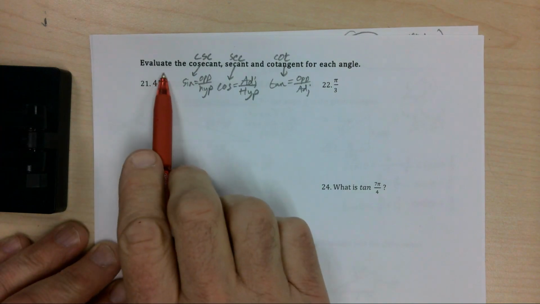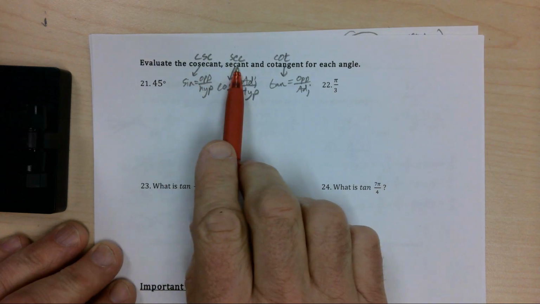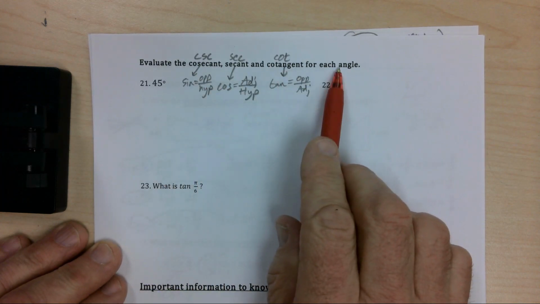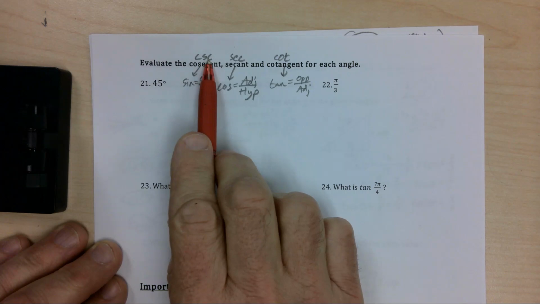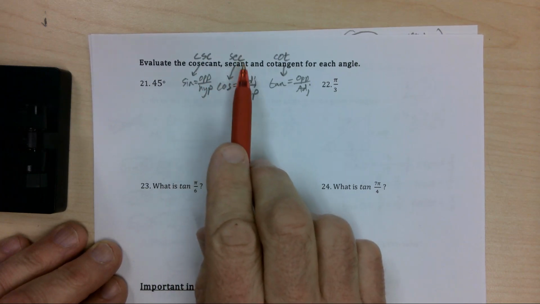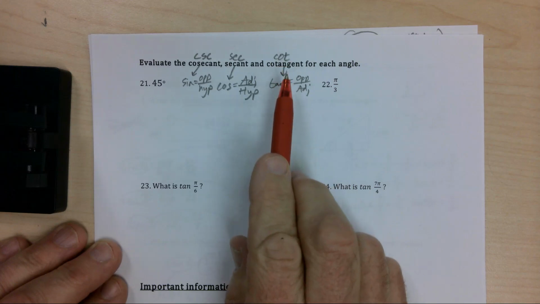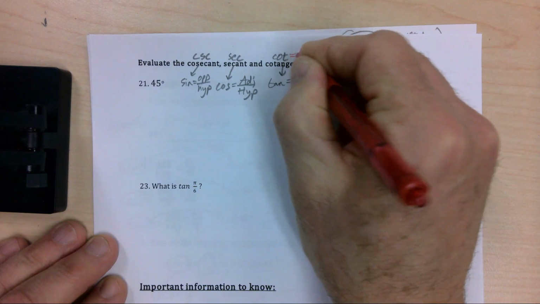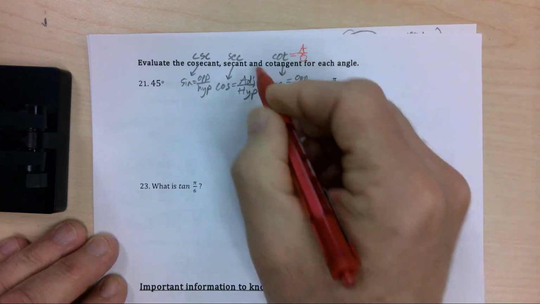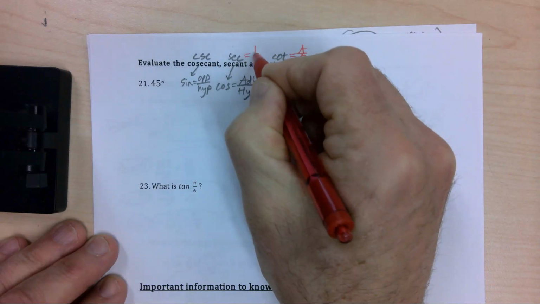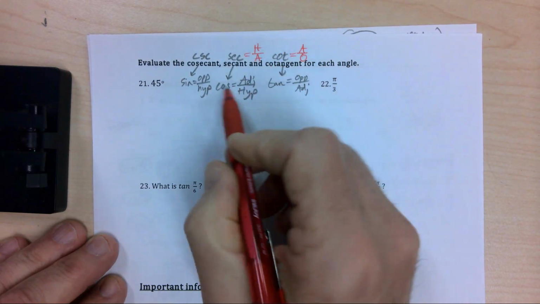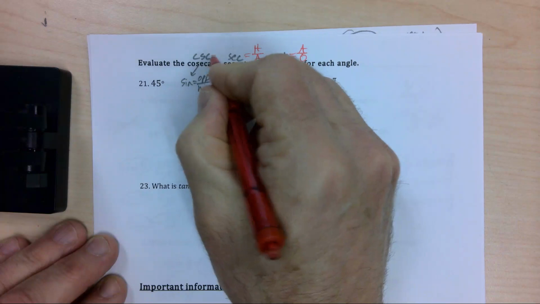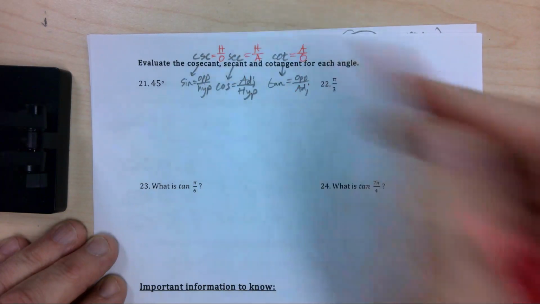It says evaluate cosecant, secant, and cotangent for each angle. Well, you got to know that cosecant is the reciprocal of sine, secant is the reciprocal of cosine, cotangent is the reciprocal of tangent. So cotangent is going to be adjacent over opposite, the flip of this. Secant is going to be the hypotenuse over the adjacent. Cosecant is going to be the flip of sine, so it's hypotenuse over opposite.